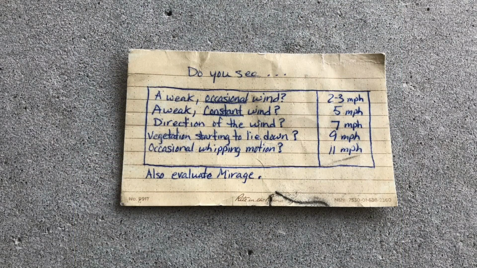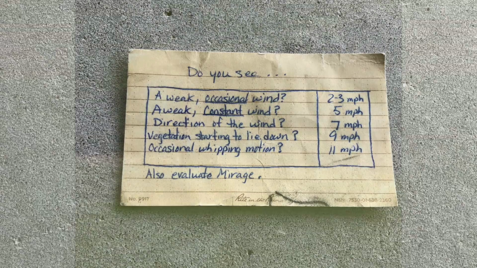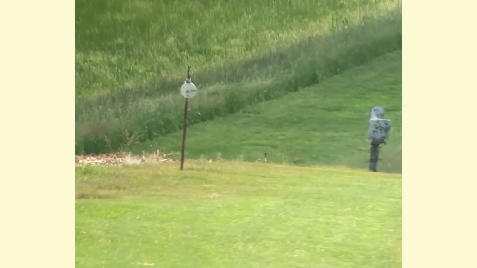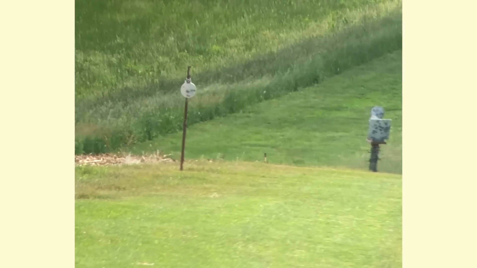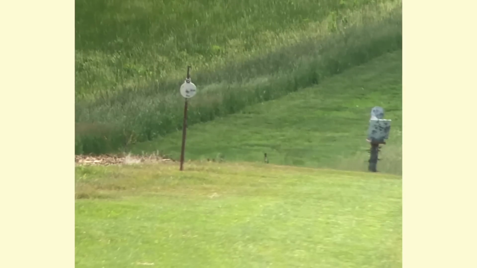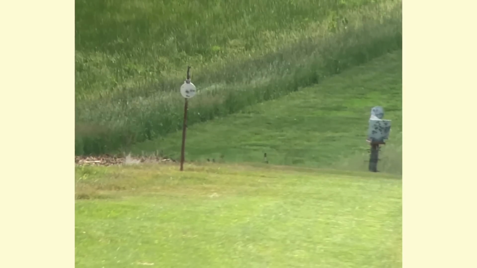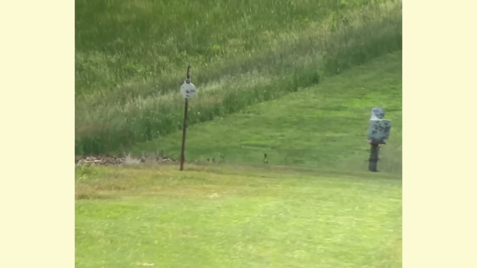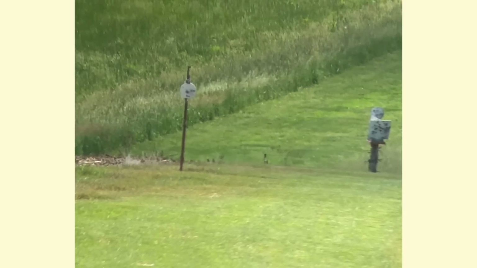I'm just going to read it off to you, and we'll see what parts of this we can see downrange. All right, if it's a weak occasional wind, that's 2 to 3 miles an hour. Is it just occasionally blowing down there? No, it's more than that. So we know it's more than 2 to 3 miles per hour. How about a weak constant wind? Yeah, it's at least that.